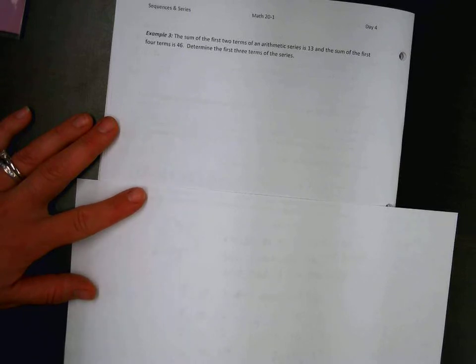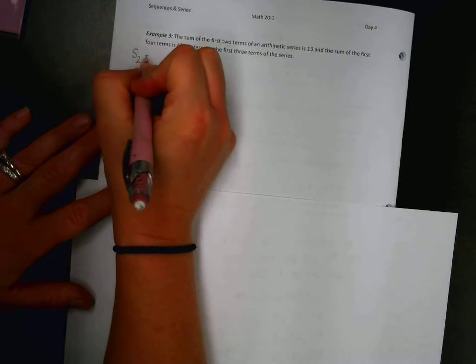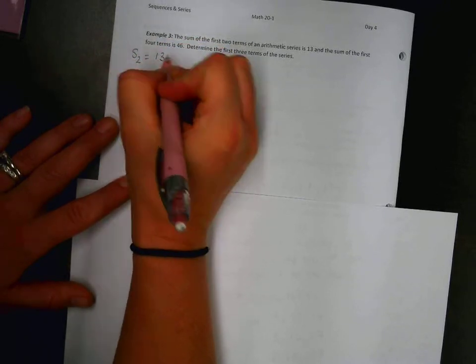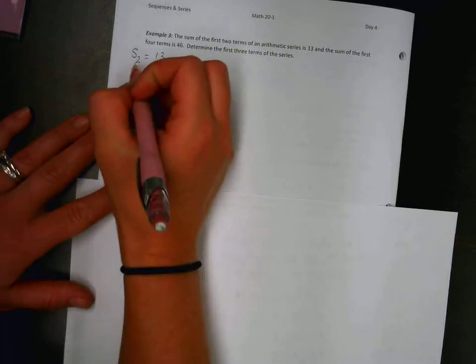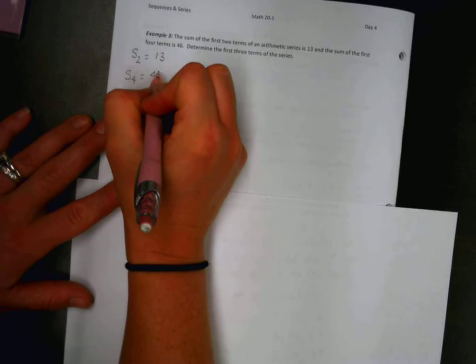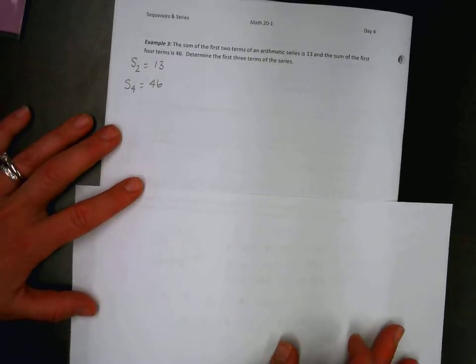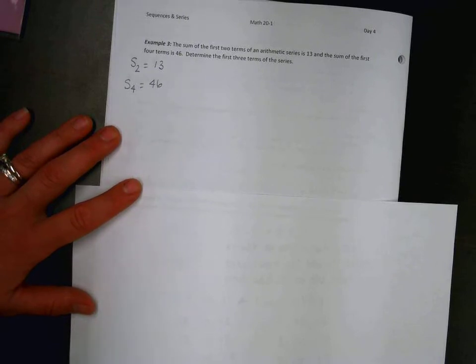So thinking about our sum formulas, or thinking about the information in the question, it tells me that S of 2 is 13, and it also tells me that S of 4 is 46. So this is pretty much all the information that we're given. We're not given the first term. We're not given the common difference. We're not given any actual term values. We're given the sum.